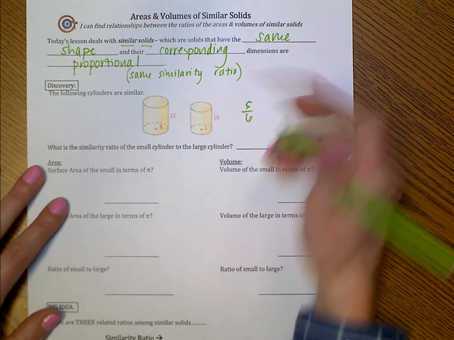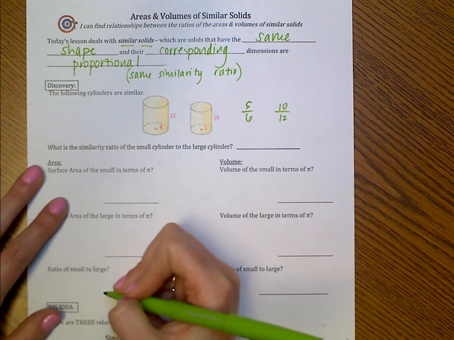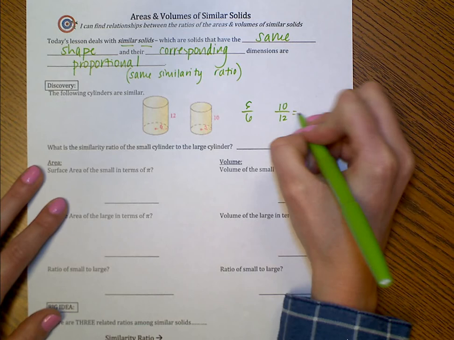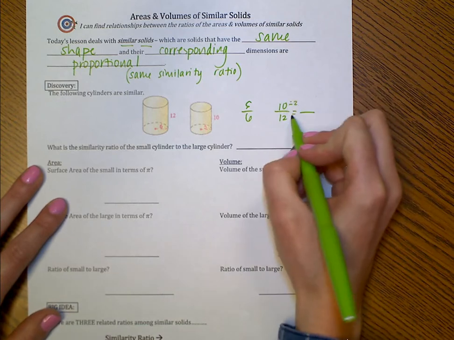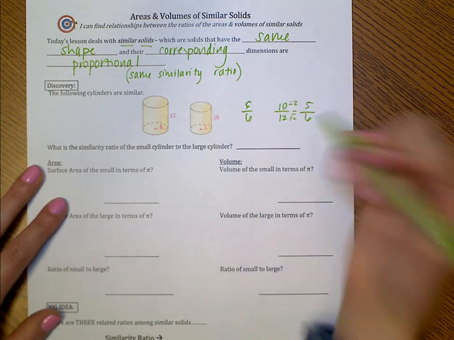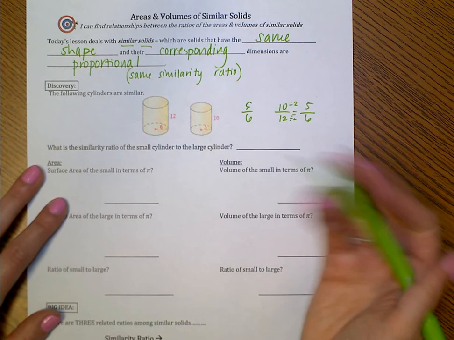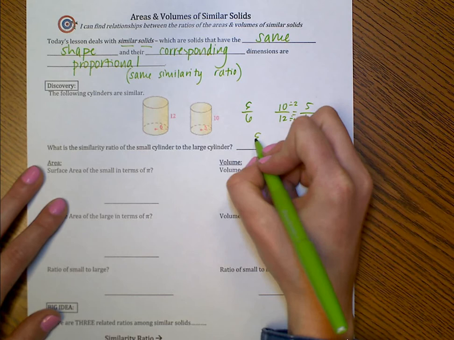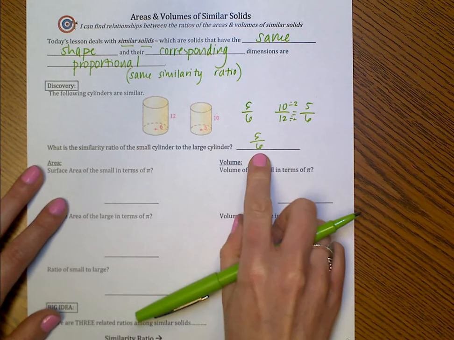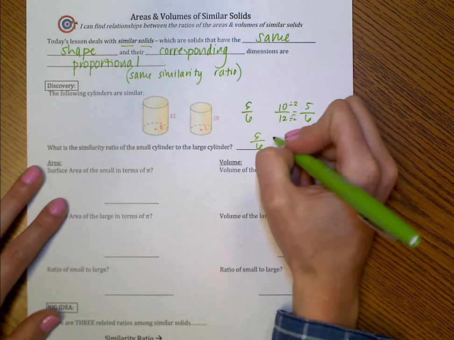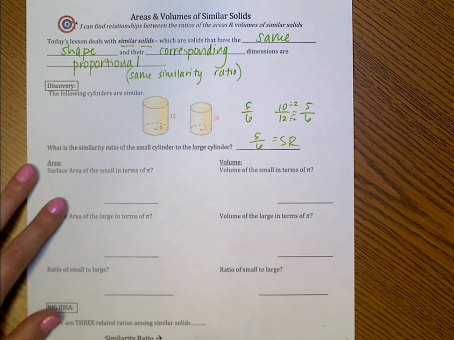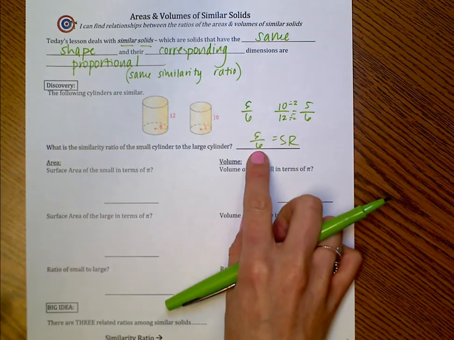If you would have done the heights, 10/12, you could have divided both by 2 and gotten 5/6 again. So if you relate two corresponding dimensions and reduce it, that's the similarity ratio. I'll call that SR today: how the two shapes relate to one another.